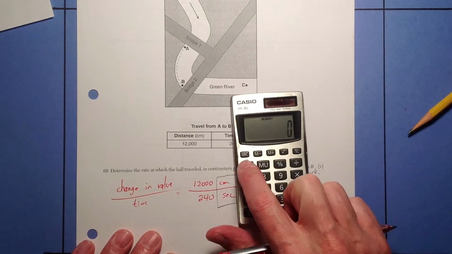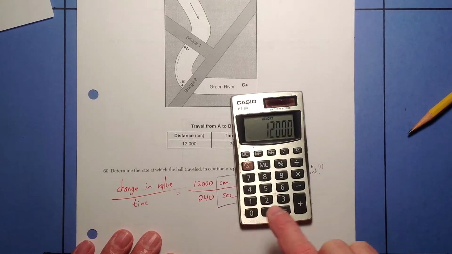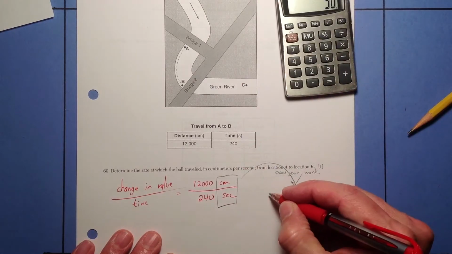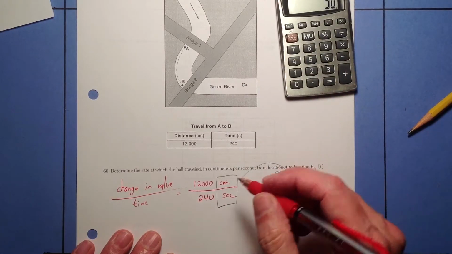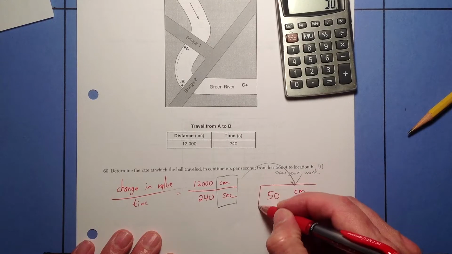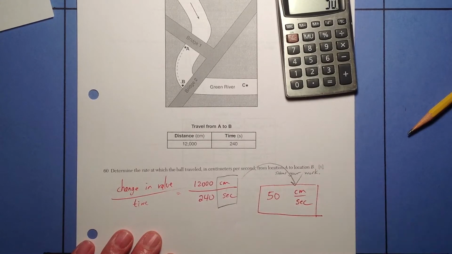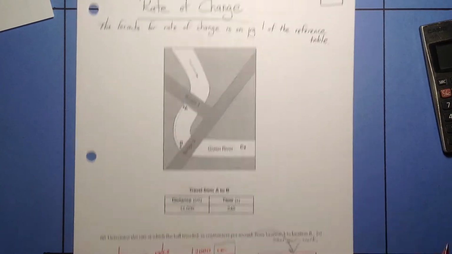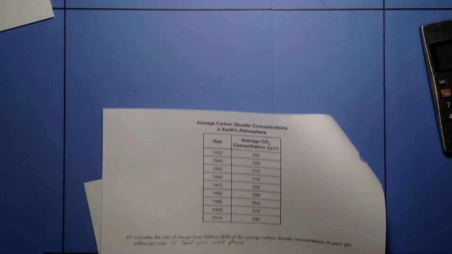And then 12,000 divided by 240 equals 50. So that ball, floating down during that time, traveled at a rate of 50 centimeters per second. Must have centimeters per second on there. If you do not, it is wrong. Okay.